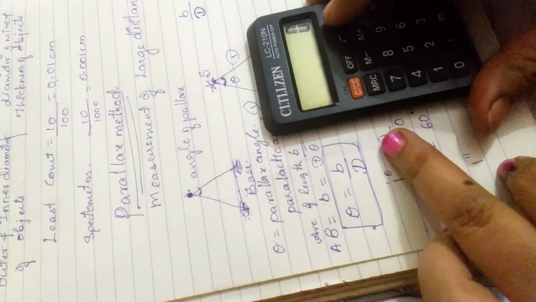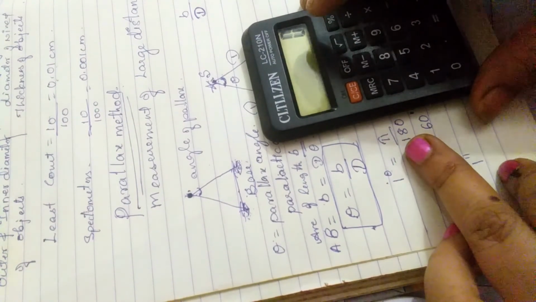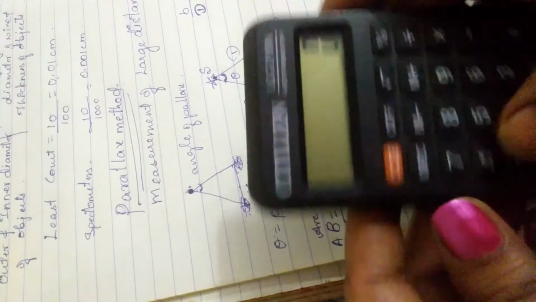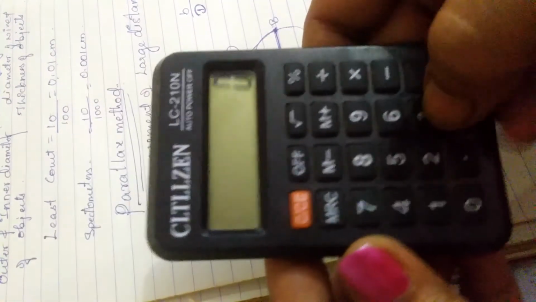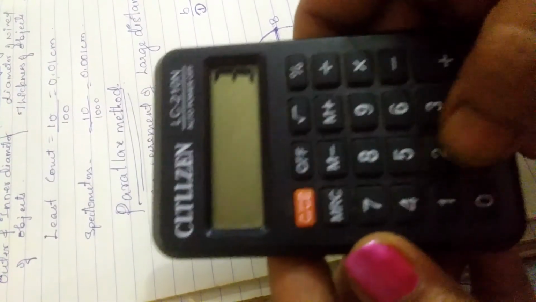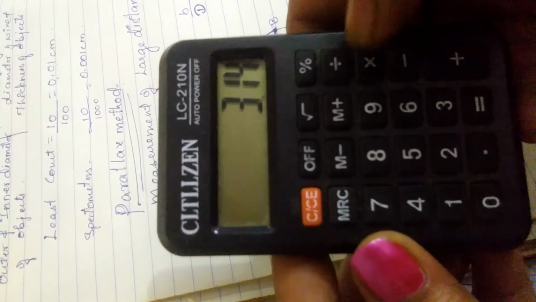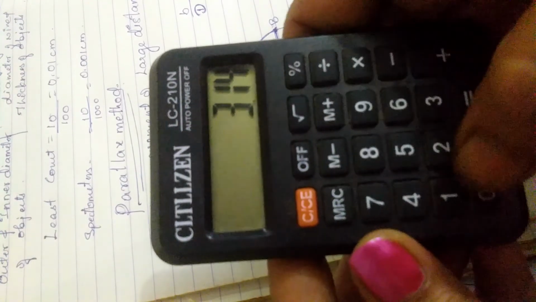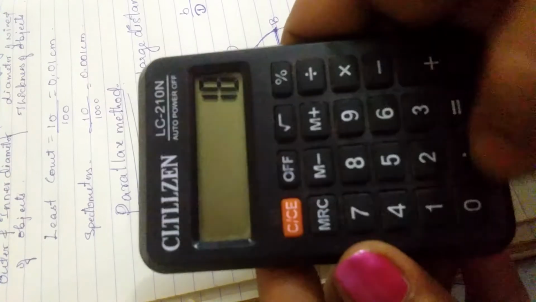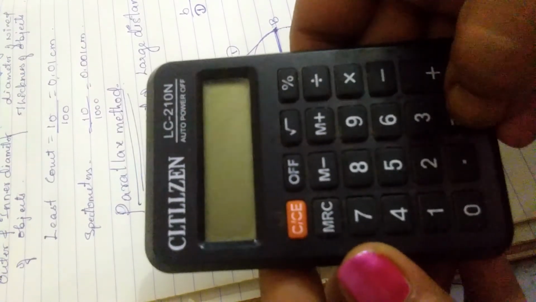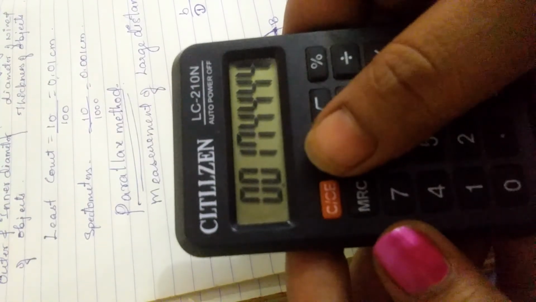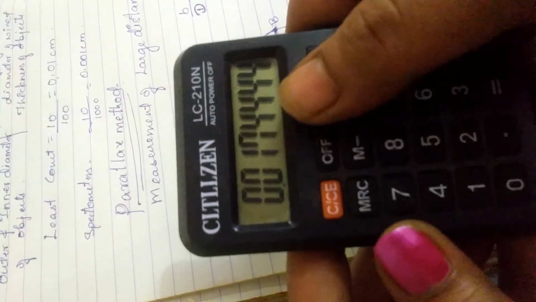Here pi means 3.14 is the value, that is 3.14 divided by 180. Value is 0.01744.